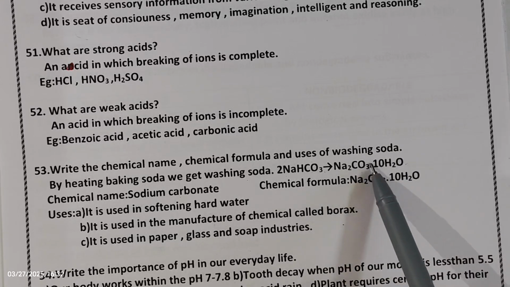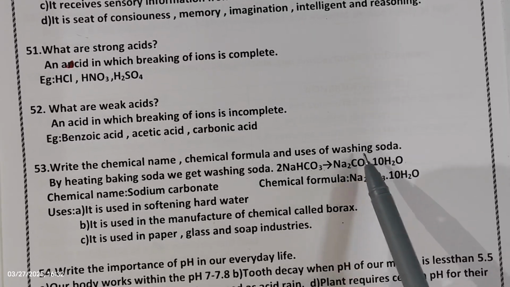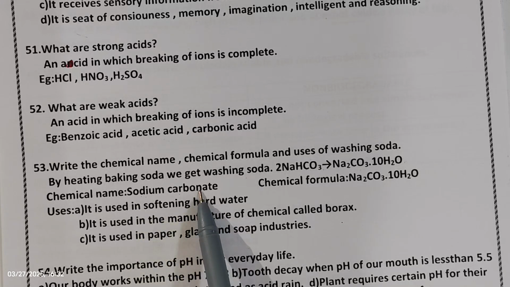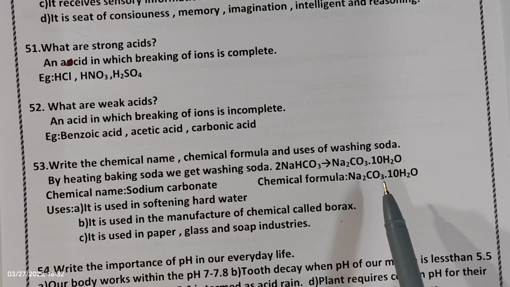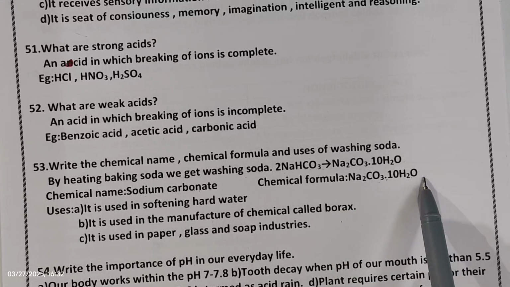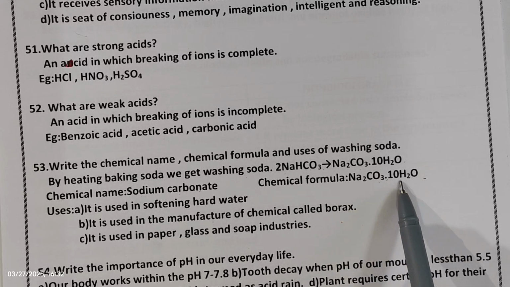So what is the chemical name of this washing soda? Sodium carbonate. Sodium carbonate is the chemical name. The chemical formula is Na2CO3.10H2O.